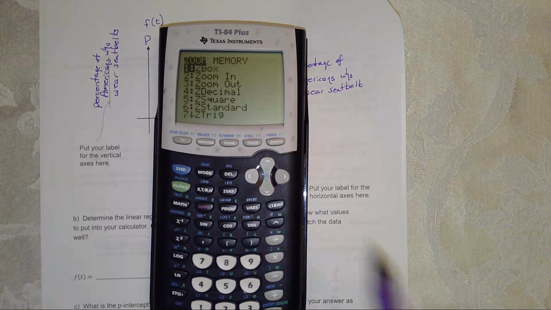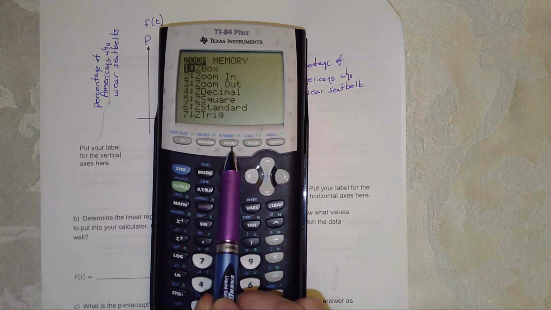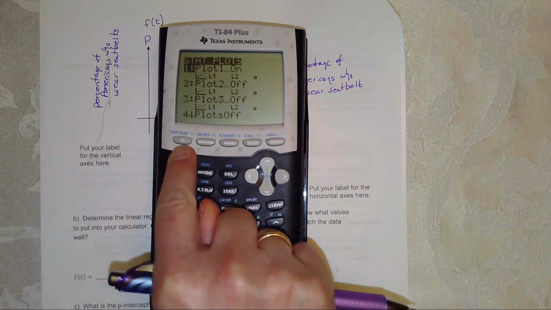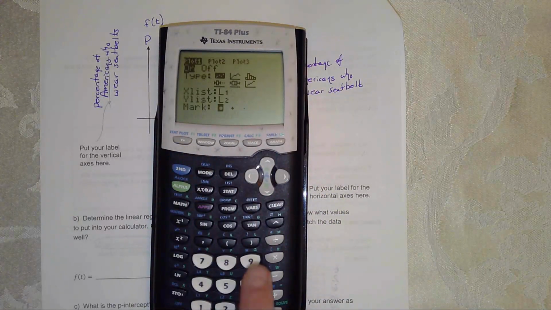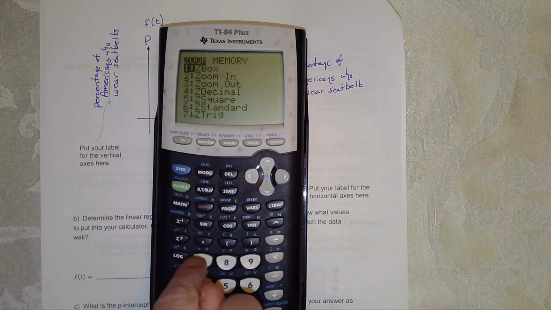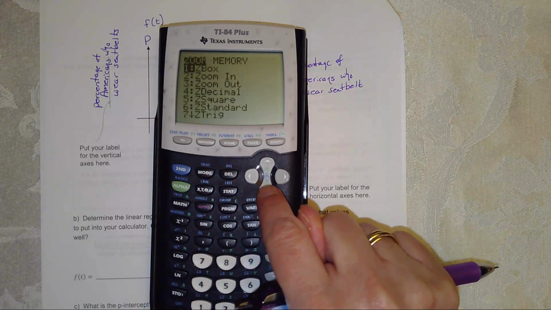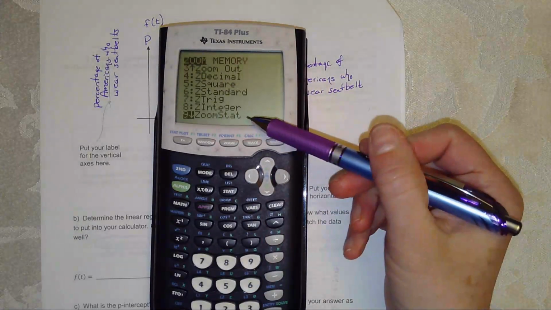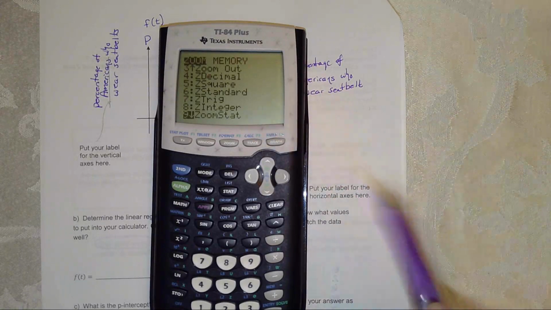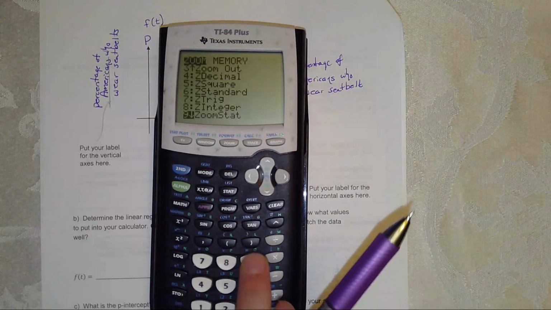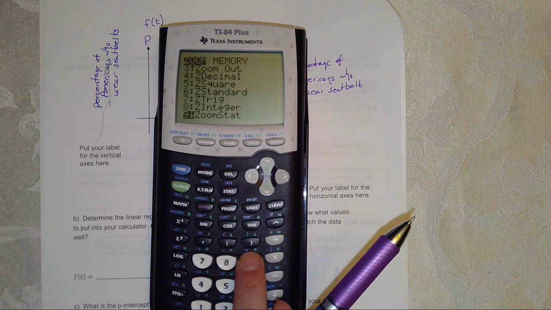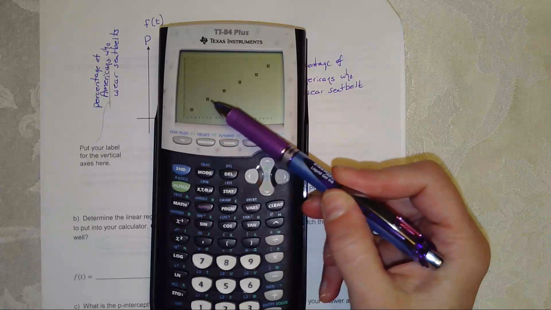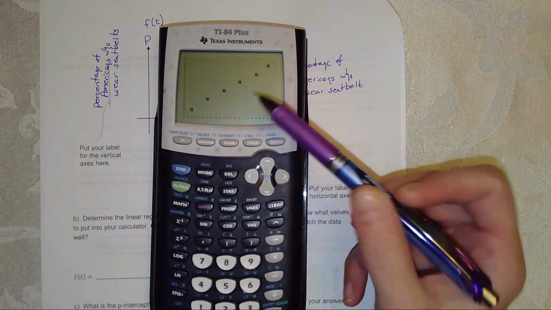So, all right. When you hit zoom, hopefully it looked like this. Let me go back up. I had a cat distraction. So I'm at y equals, right? This is what your calculator looked like. I hit zoom, and then we're going to go down. You want to find zoom stat. It's zoom 9. You can just hit the number 9 now, but it's zoom 9. And that will make a window so that all of your points are plotted, so we can look at it.